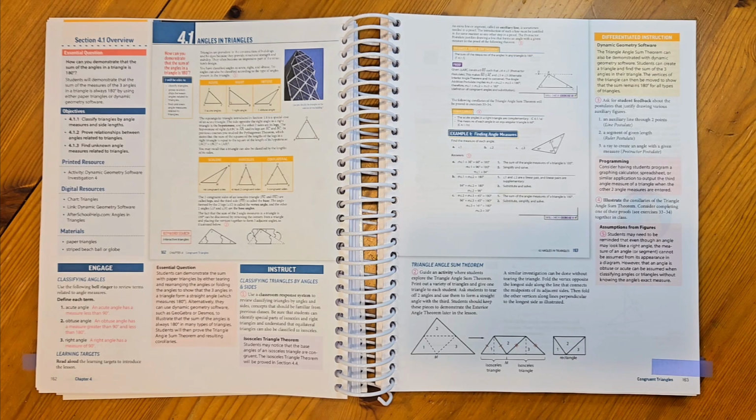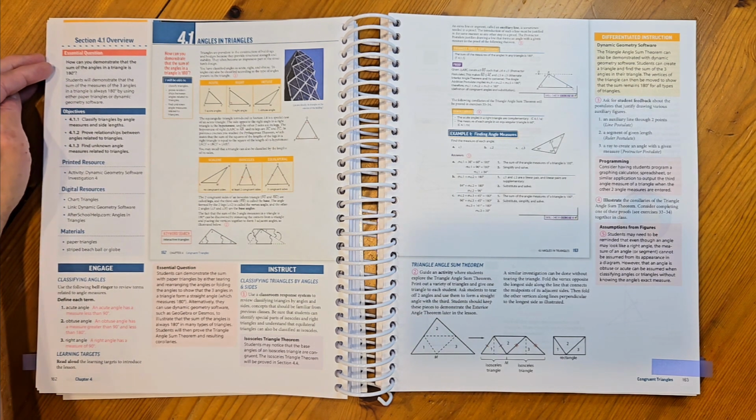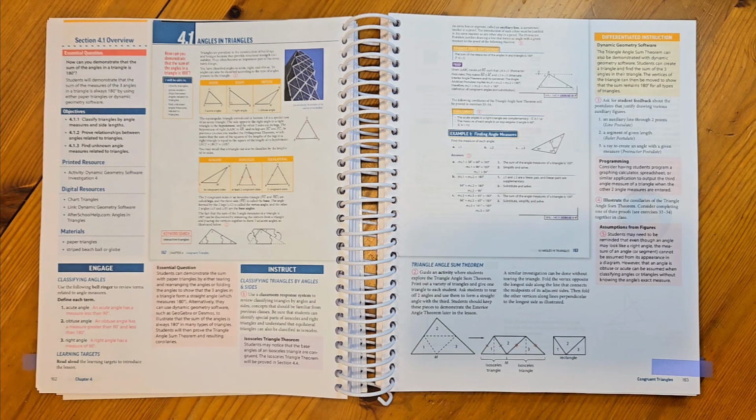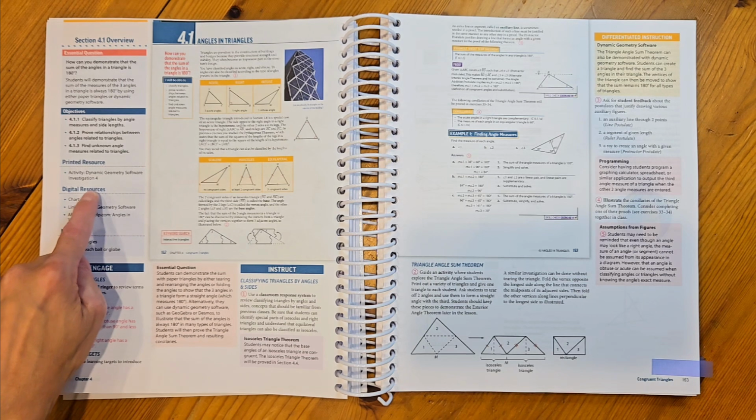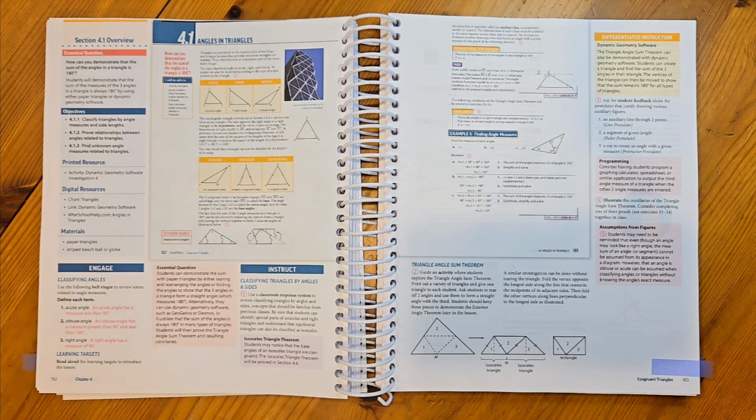So let's look at lesson 4.1, angles in triangles. The first thing I notice is my section 4.1 overview in the corner of this page. I have my essential question of what we're going to be learning about in this lesson. I also have my objectives. I see that I need an activity as a printed resource. I also see some digital resources I might need and some materials. So I would gather all of these items before I began teaching this course. And then I would begin teaching.